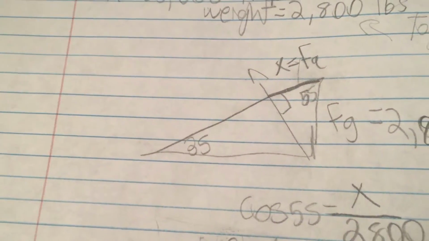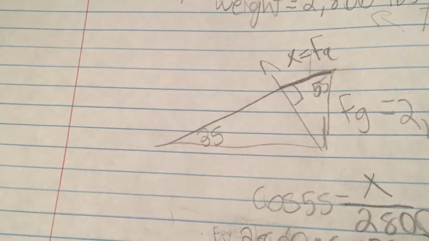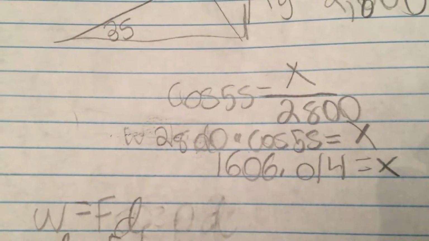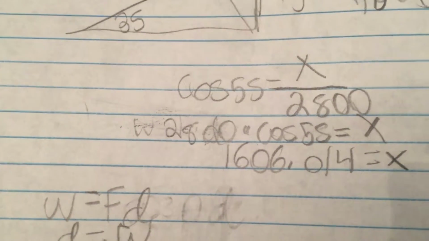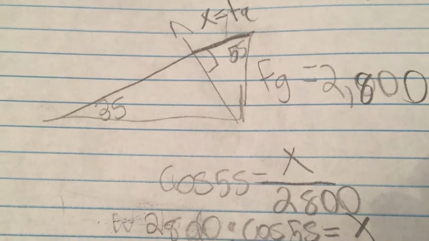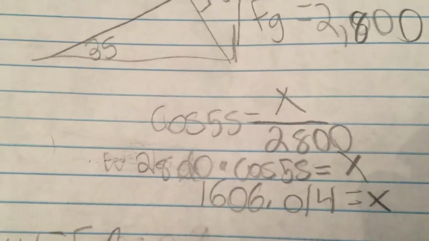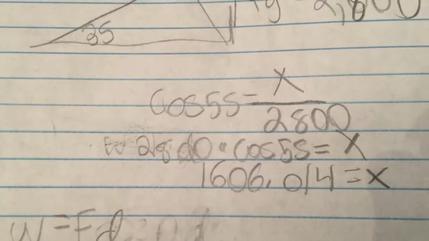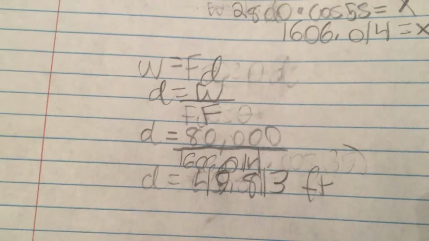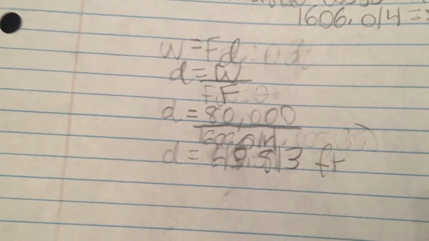And so using this knowledge, we can use this triangle that formed to find the value of the force in the formula. So in order to find this force, we use the angle 55 and the knowledge that cosine is equal to the adjacent side over the hypotenuse to solve for the value of x, or the adjacent side of the force.